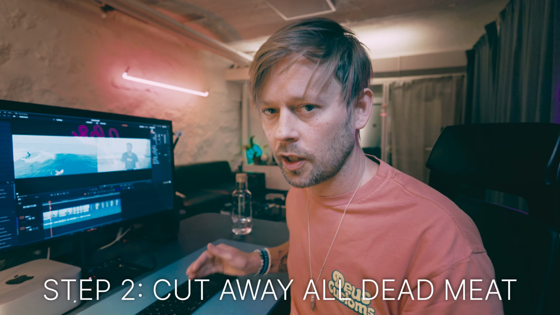So the next thing you want to do is take this content and start sorting it by subject, basically. So this first teal block here, I think he's talking about the ocean. So I gave it a teal color. Very, very smart, isn't it?